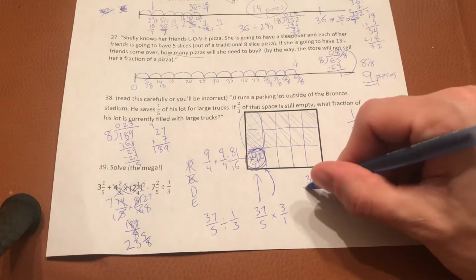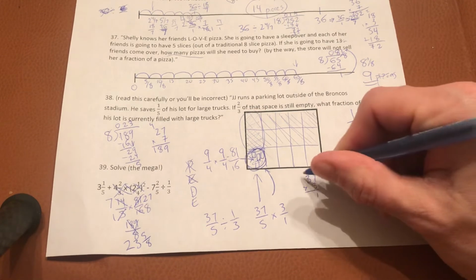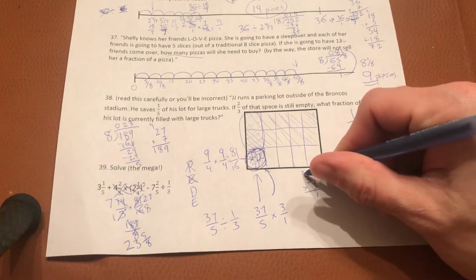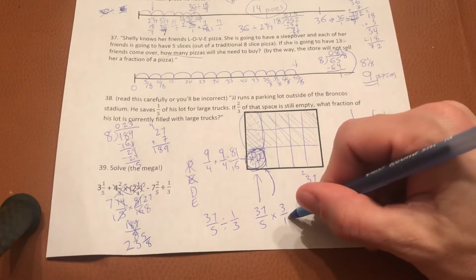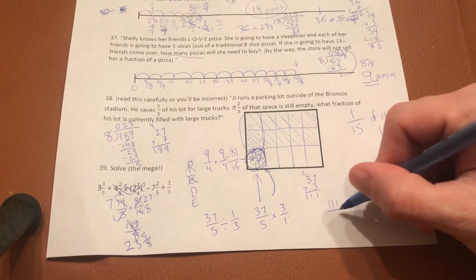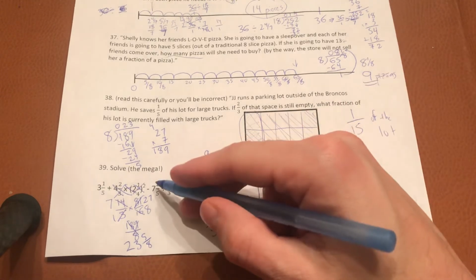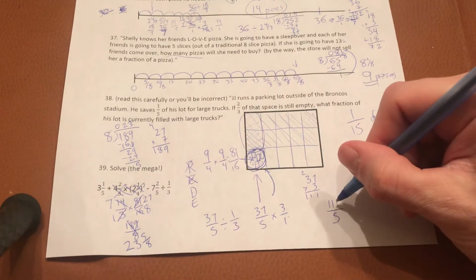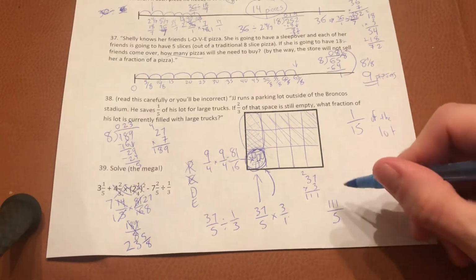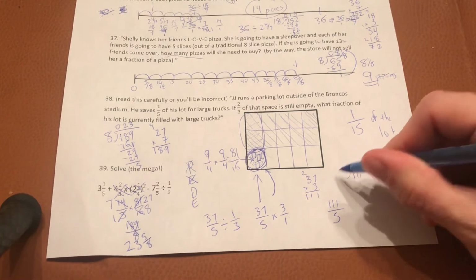So again, come off to the side for that hard stuff. I get a 1 and a 2, 21. 9 and 2 is 111. So I got 111 over 5. I'm going to change that back to a mixed number as well so that I can better use it. So 111 divided by 5.